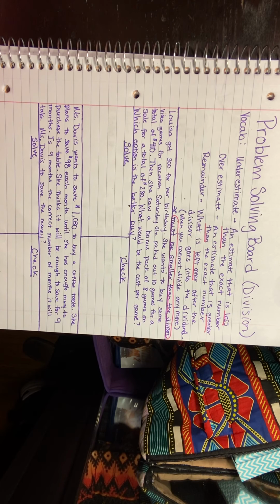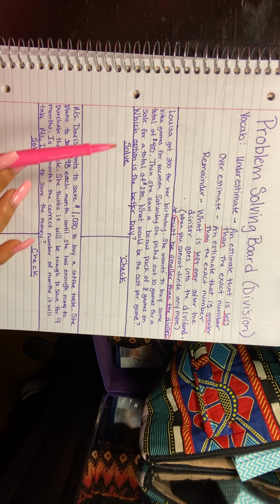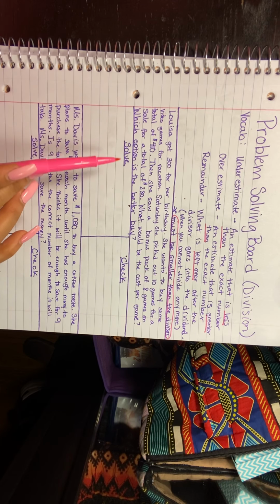So, it says, Louisiana got $300 for her birthday. She wants to buy some video games for vacation. Saturday, she picked out 10 games for a total of $410. Then she saw a bonus pack of 8 games on sale for a total of $280. What would be the cost per game? Which option is the better buy?